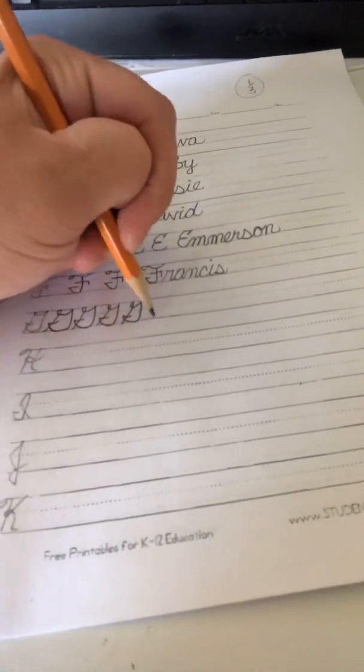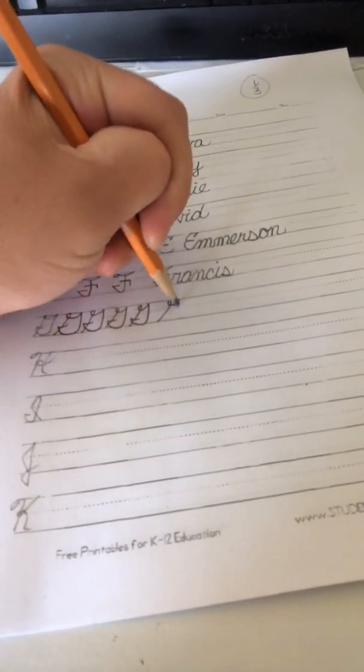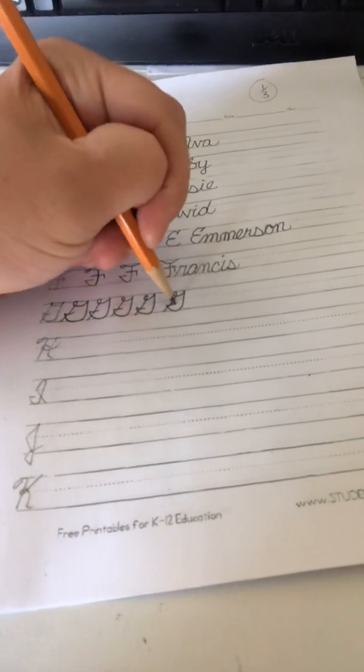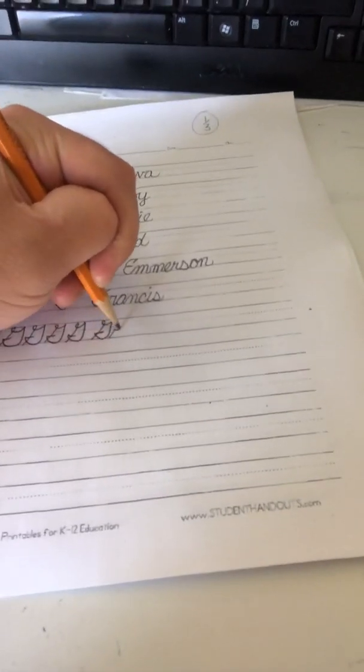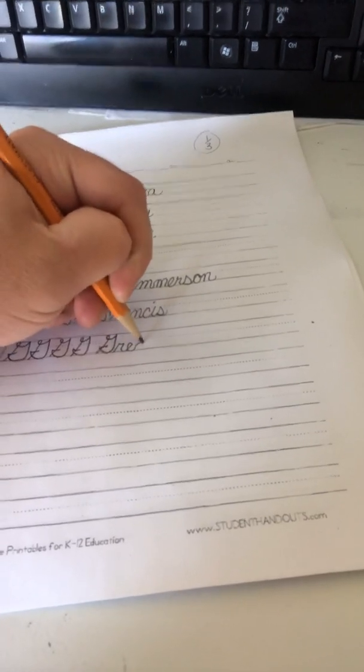So if we had the name Greg, G. Now because G ends in the middle, we have to actually take our pencil off the page, start for the R, E, and a lowercase g for Greg.